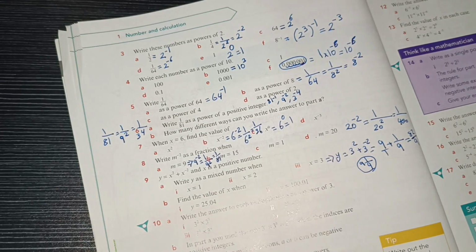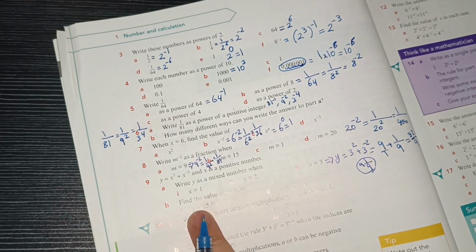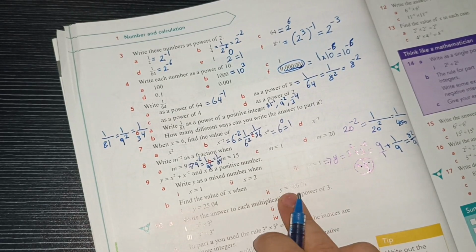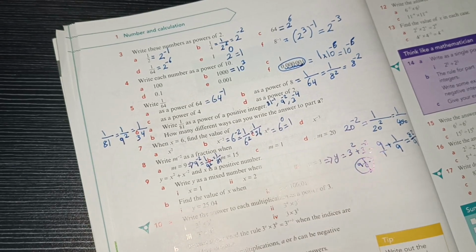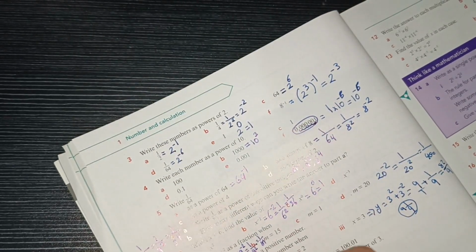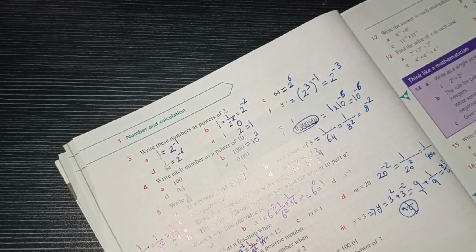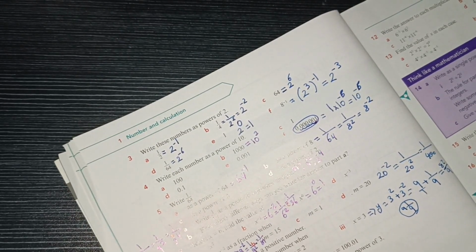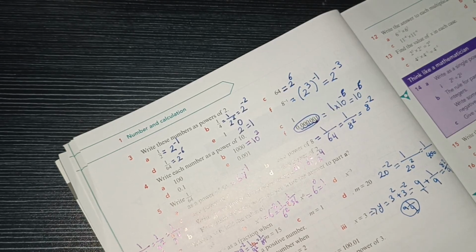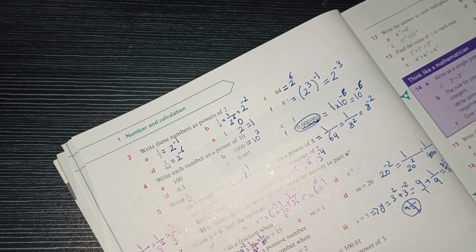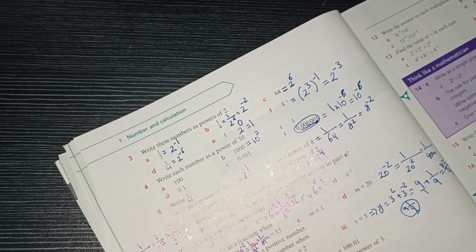Part B says, find the value of x when y equals this and y equals this. I will solve one of these two, then I will leave the other one for you. So I will solve the first part. Remember y is here, so instead of y we have this number, 25.04 equals x to the power of 2 plus x to the power of negative 2.